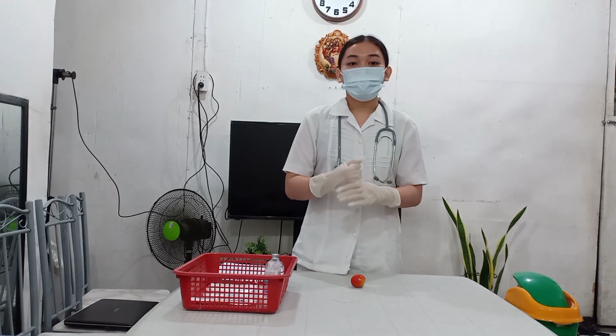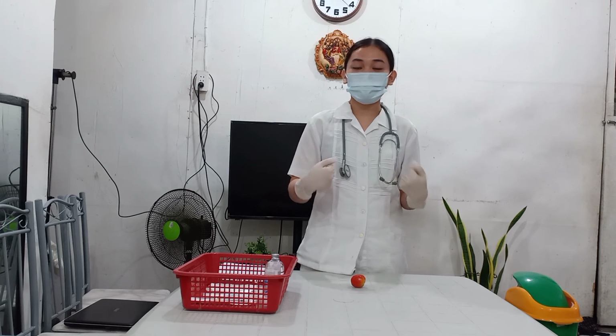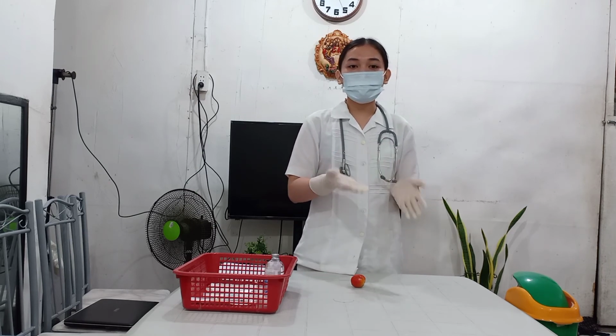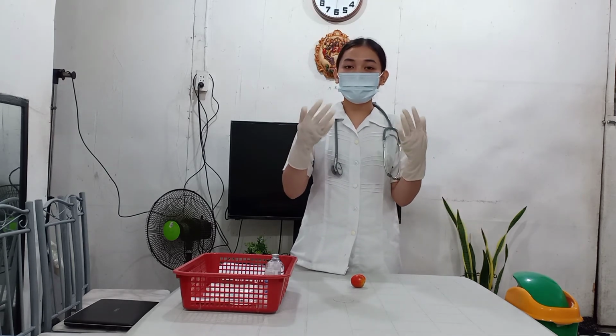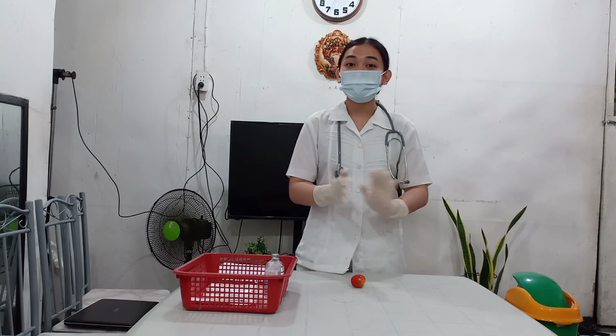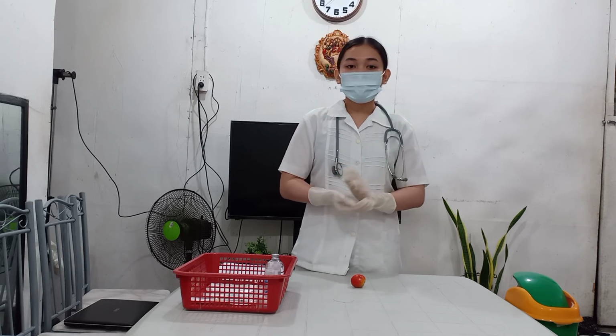So, we then put on the clean gloves. This promotes safety from any pathogens. So, after I choose a site and then I put on the gloves, which I already have here, we then proceed to the next step, which is to clean the site that I've selected with an antiseptic swab.